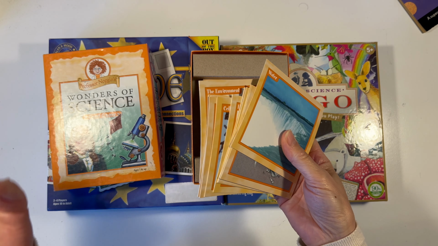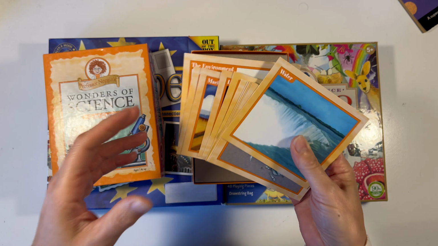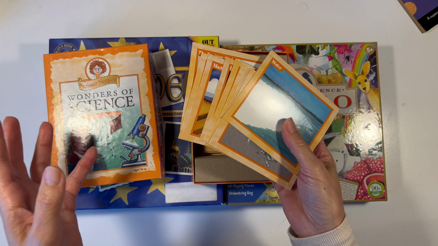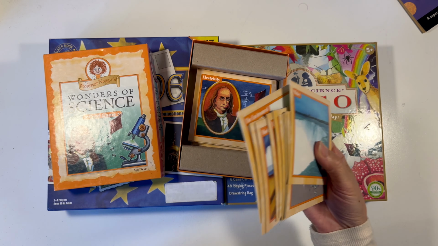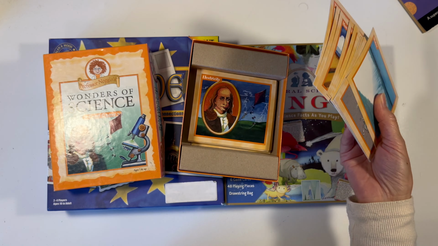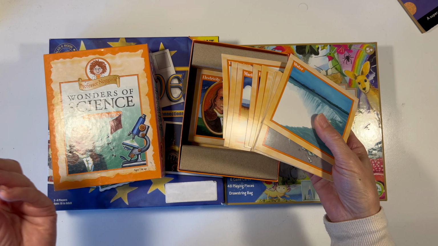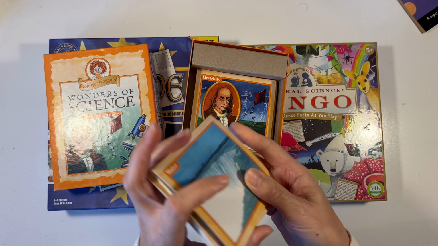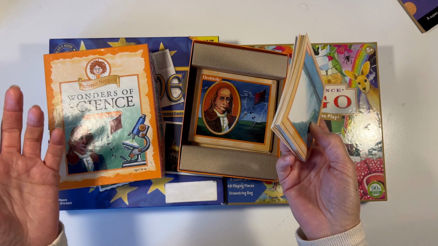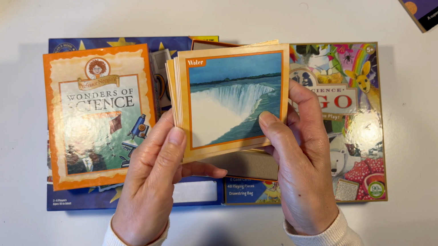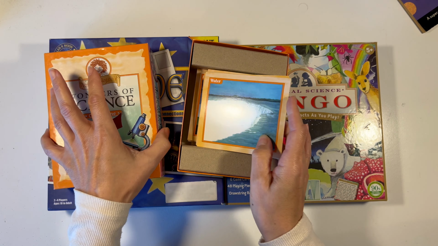If you want a cooperative game, the ones from Peaceable Kingdom are a great option, because then everyone is working together in order to accomplish the task, and the cooperation really works well for some students. If you have more of a competitive student, then something like the Professor Noggin's or some of the other games that I have here might work a little bit better.